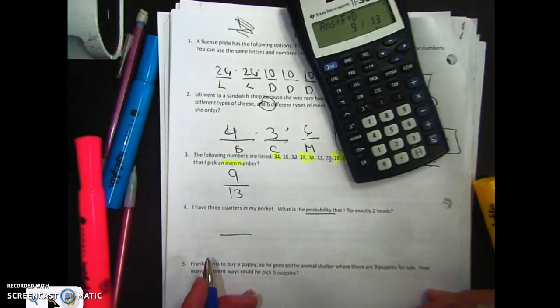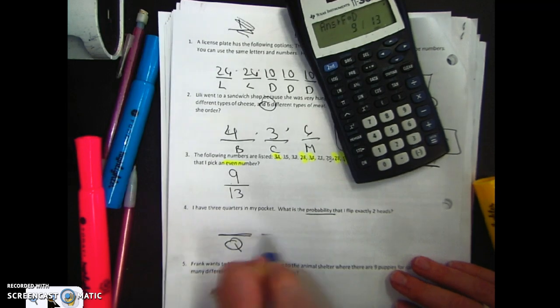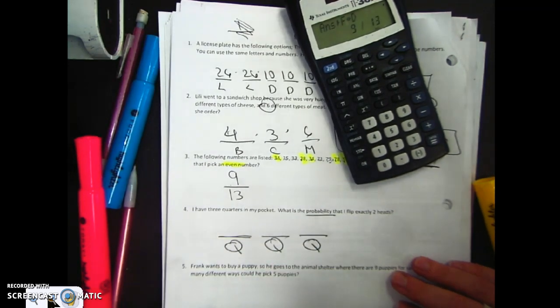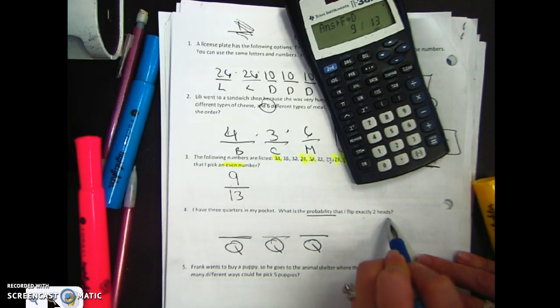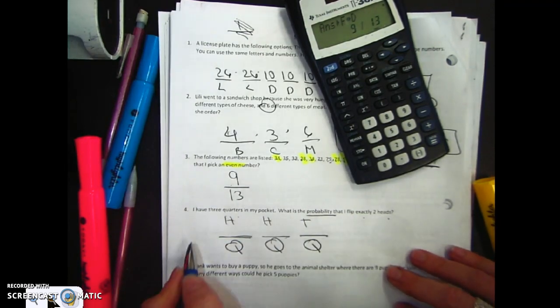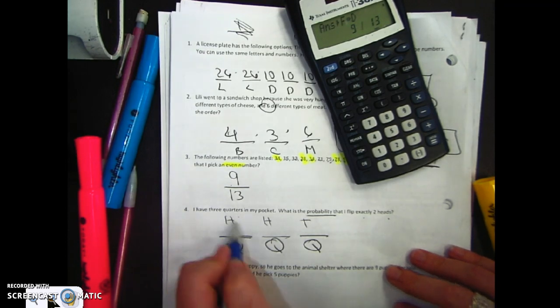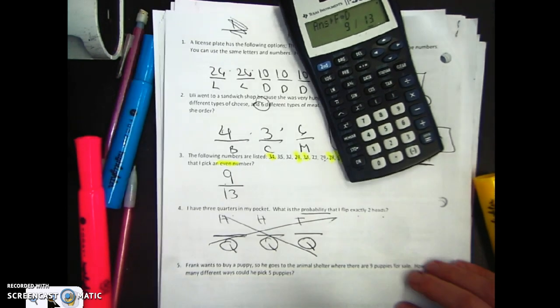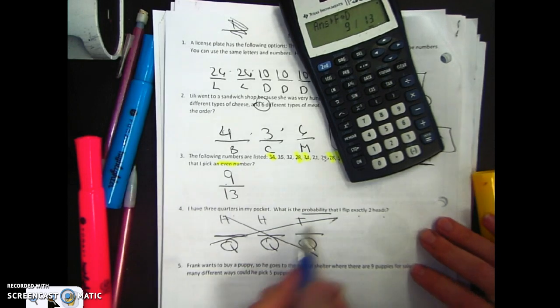All right, I have 3 quarters in my pocket. 1 quarter, 2 quarters, 3 quarters. What's the probability that I have exactly 2 heads? Well, remember, if this was heads and this is heads, this one would have to be tails. So it's not as simple as an independent event. You're going to have to just list them.